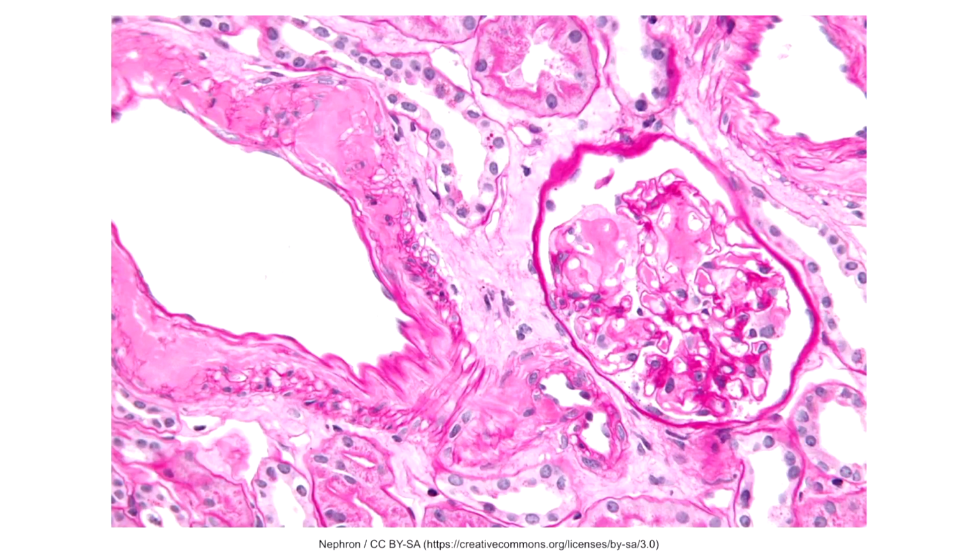Here's a light micrograph of systemic amyloidosis with amyloid deposits in the mesangium. You can see that thickening there. This fuchsia pink area is the area of amyloid deposition, and it's in the mesangium. Again, this is consistent with systemic amyloidosis.